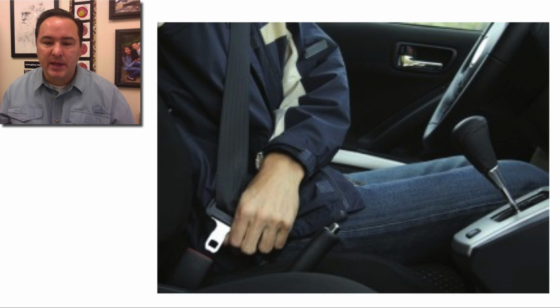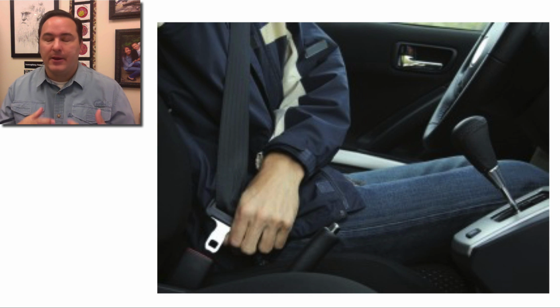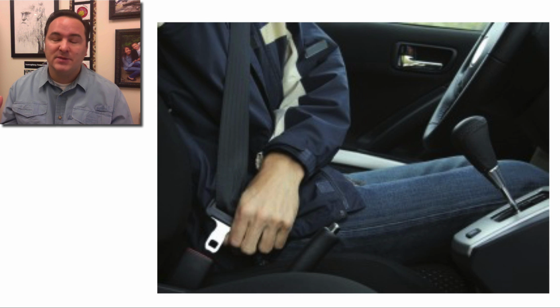This can also be illustrated when you think about a hot day where you go into your car. It's a really, really hot day and your car's been sitting there for a long time. You open your door and it's just blazing hot inside.